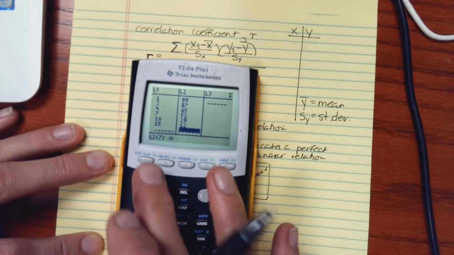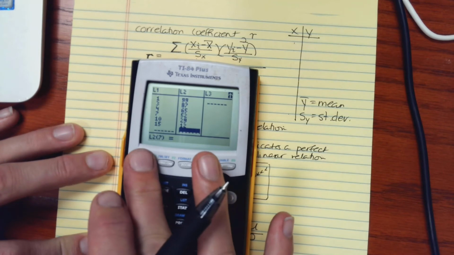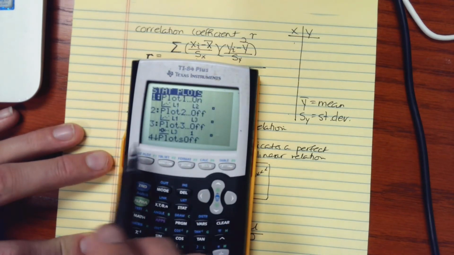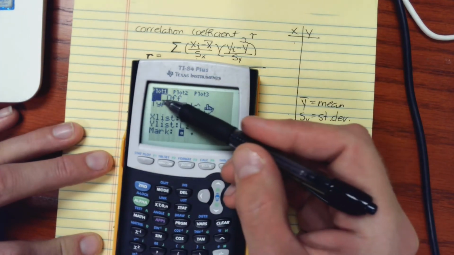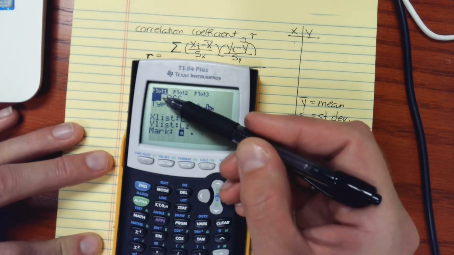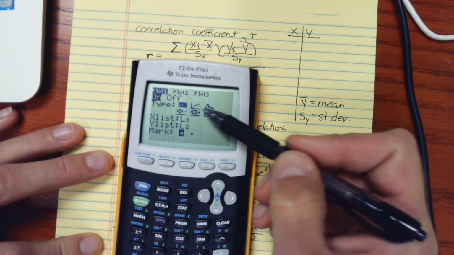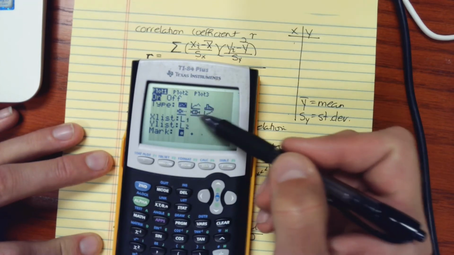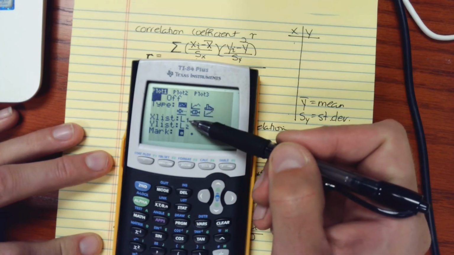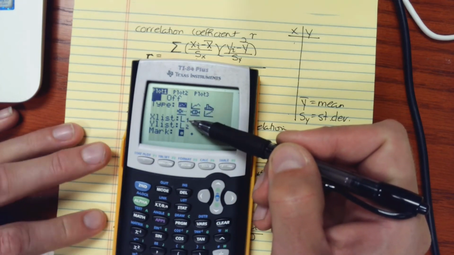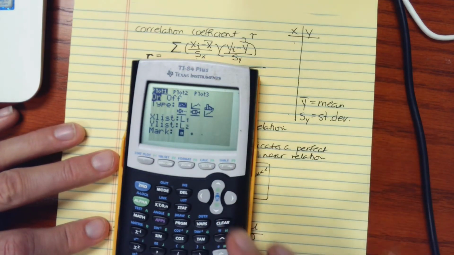So I'm going to turn on my stat plot. I'm hitting second and then this function button with stat plot there. I want to make sure that this is turned on, and if not, I would move my cursor from off to on. I want to make sure that the type is scatter plot. There are other options here for histograms and box plots, and I also want to make sure that my x values are in list 1 and my y values are in list 2. And I think I'm good to go.